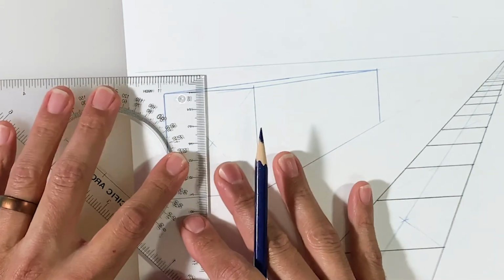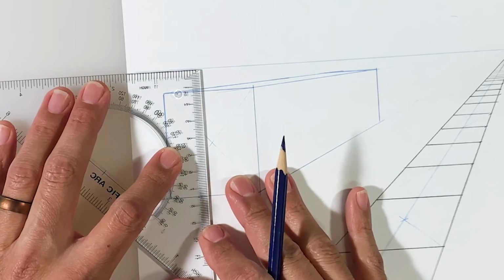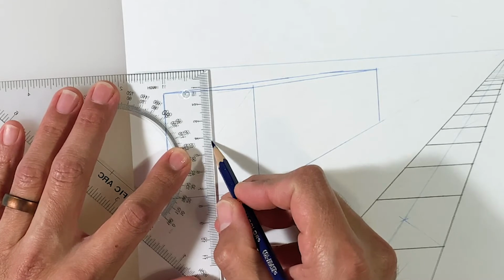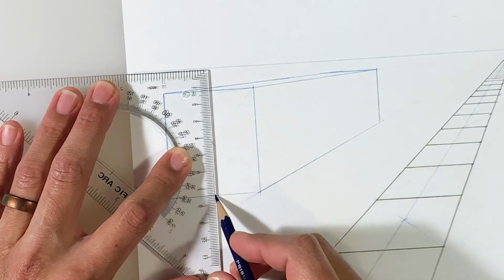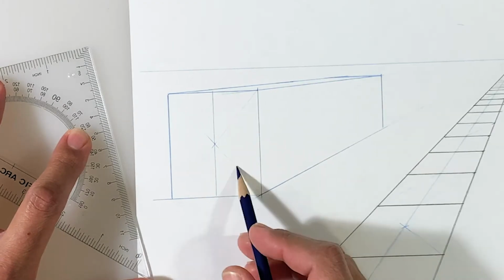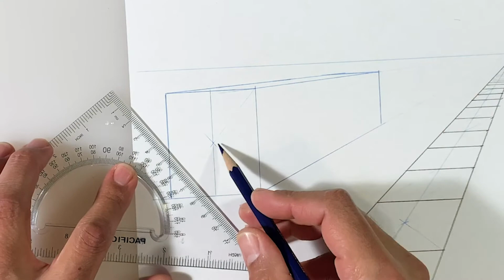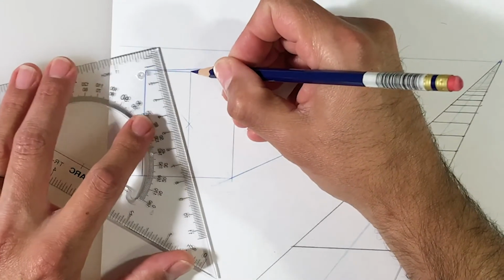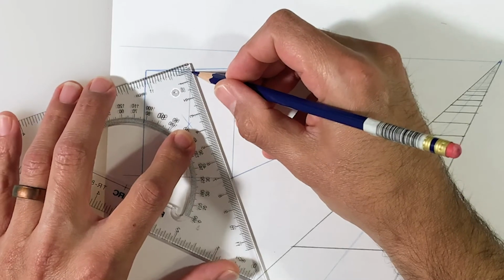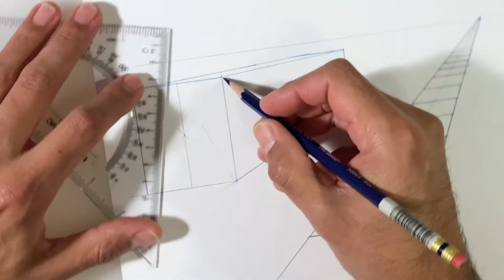Now I'm going to go ahead and line this up with the horizon. There it is. Okay, so I've just split this front side into 2 halves. And you could essentially just keep going. I could make more X's if I wanted to and keep splitting this thing up. And this gives me even segments.